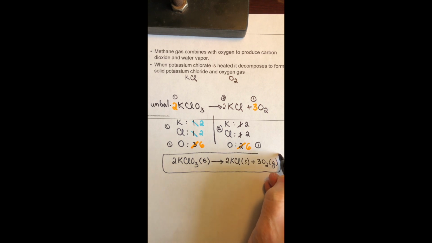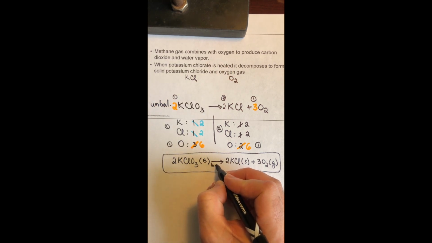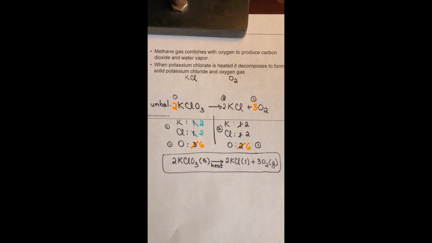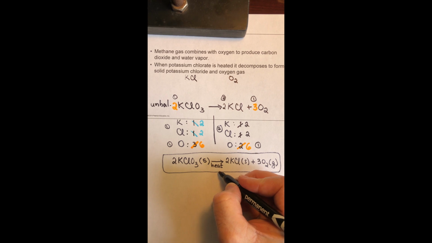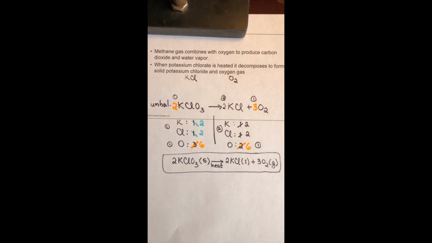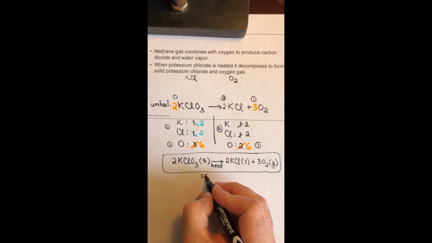Now, sometimes chemists like to indicate any specific situational conditions, in other words, circumstances. In this case, it says that it was heated. So many times what we do is we write the word heat here. In the old days, scientists used to put a little triangle there to represent a flame. But since we don't always use Bunsen burners, and sometimes we use hot plates or other sources of heat, we just write the word heat. And that is the balanced equation for the decomposition of potassium chlorate.